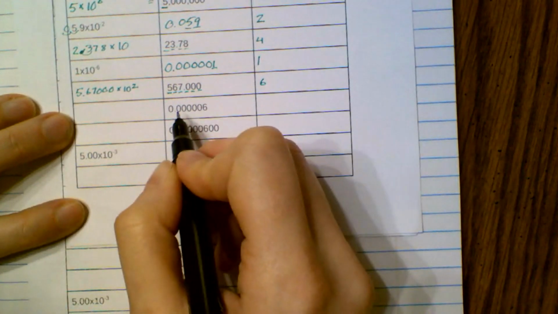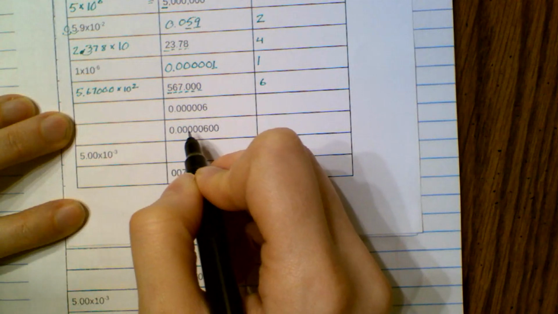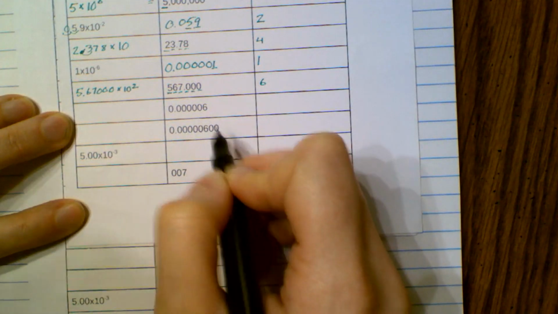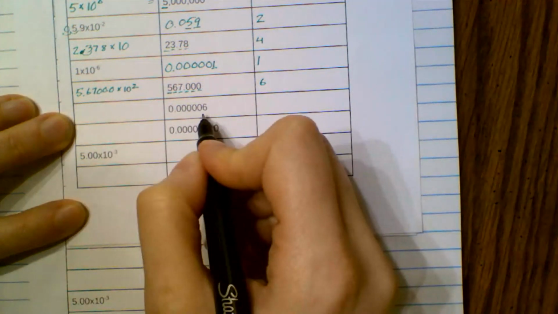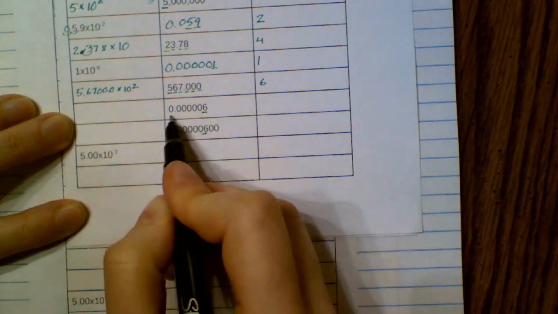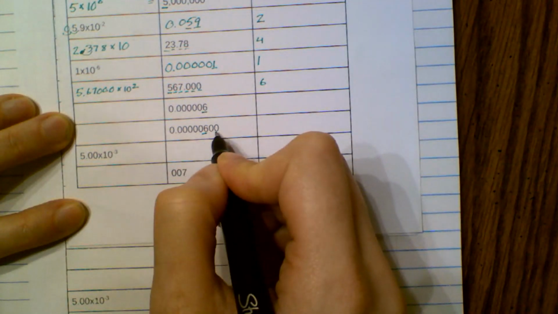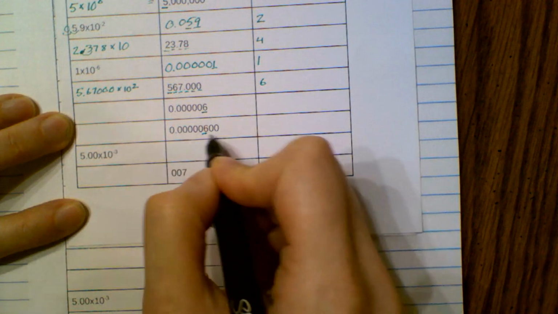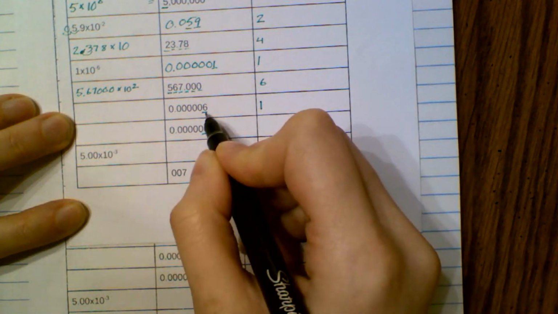Next, I have 0.000006 and 0.0000600. I'm going to kind of do these at the same time. First, I want to figure out my significant figures. We did this one in class together. My non-zero digit is significant. All of these zeros to the left of my number are not. They are just placeholders. My zeros to the right of my number that are after a decimal point are also significant. So here in the first example, I only have one significant digit, just the 6.